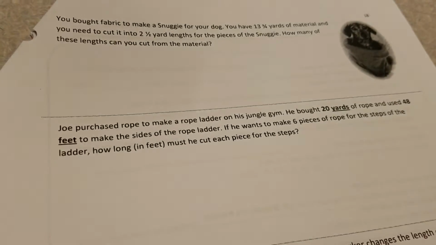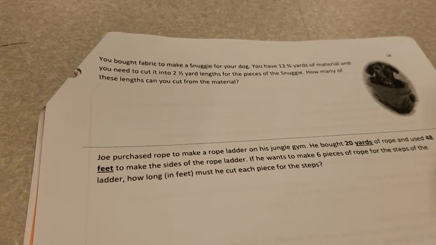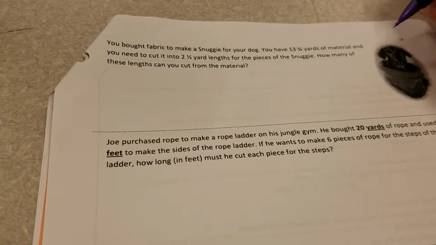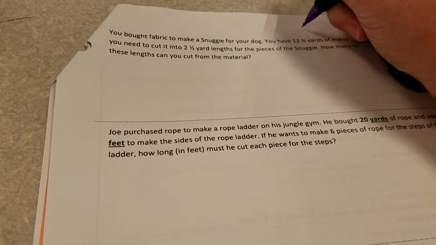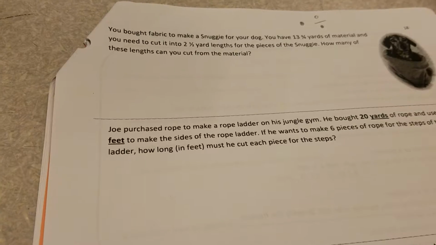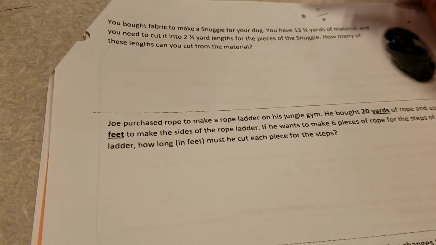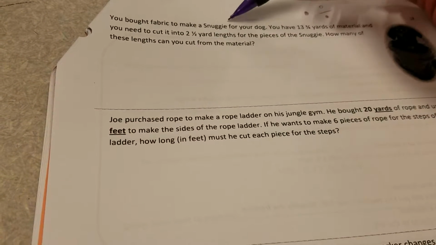So these are the applications for multiplying and dividing fractions. What you're going to do, again, when we read the word problem, is look for clue words. We know we're talking about multiplication and division, so we have to just pick out which clue words are going to be in here. So it says you bought fabric to make a Snuggie for your dog.